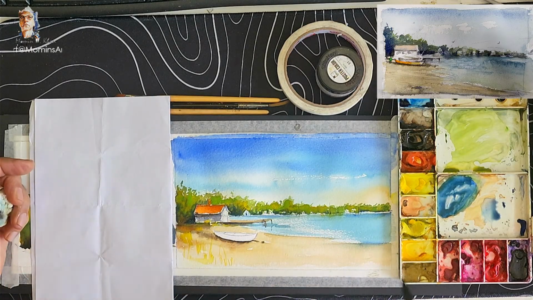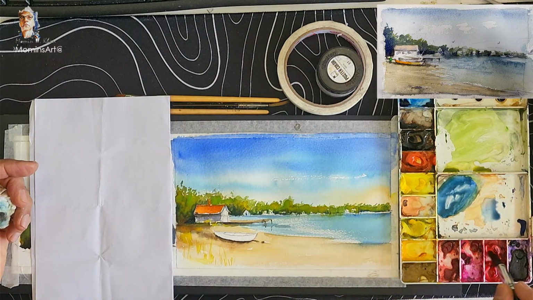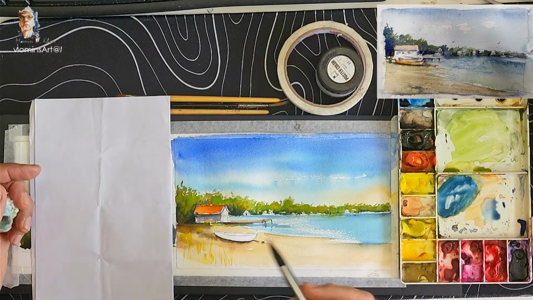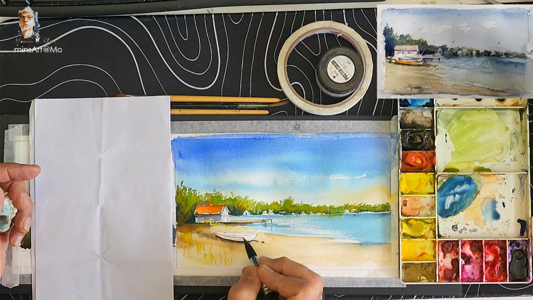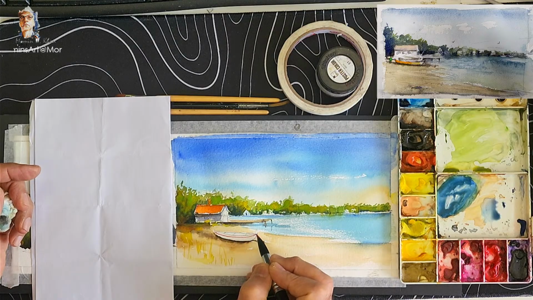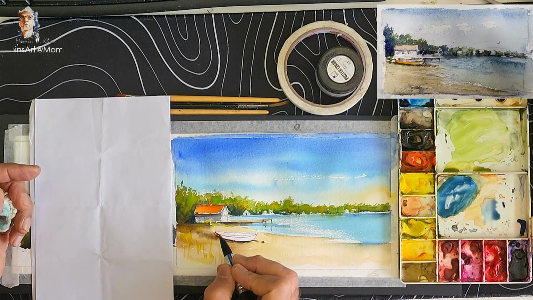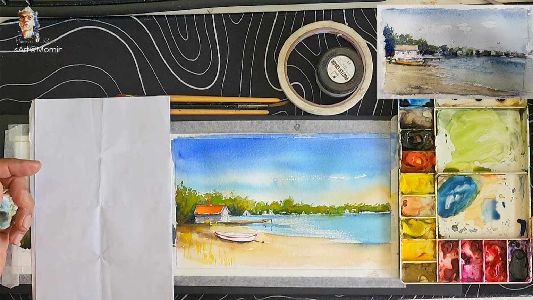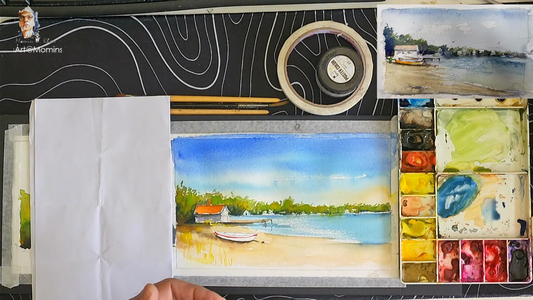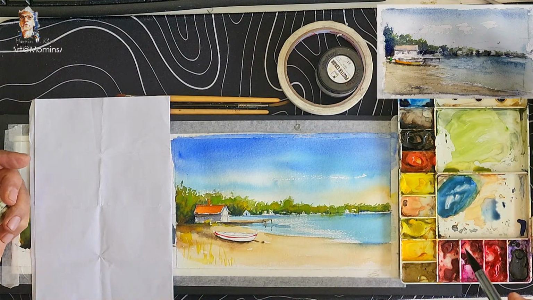Okay, so the boat, I'm gonna keep the boat white, but I will get some red color, cadmium red, and I will make a mark here so I can have some color on the structure of the boat, right? I'll put a line on the boat like that, a little bit fancy work, and I'll keep the boat white. Actually, I don't want to put a color on the boat.